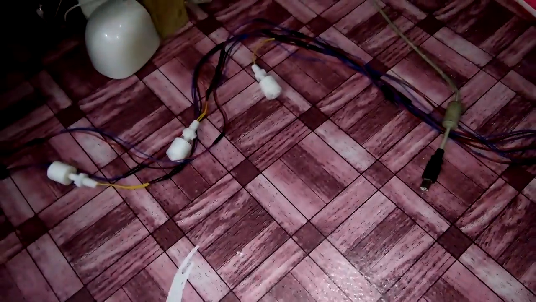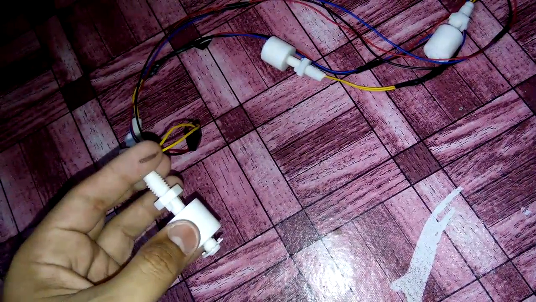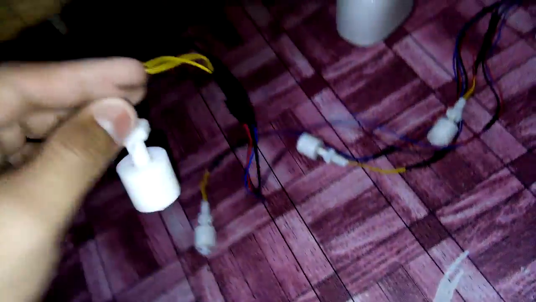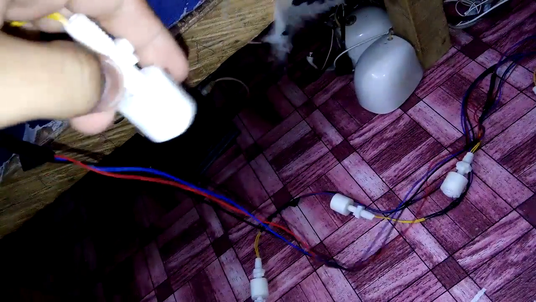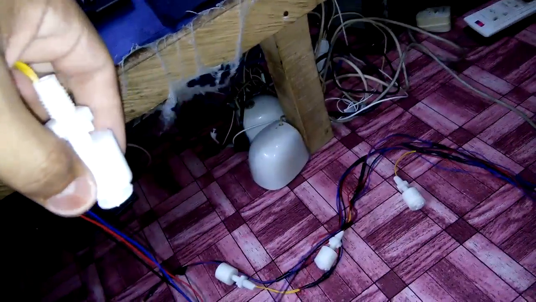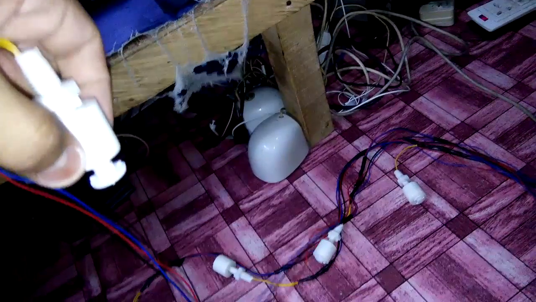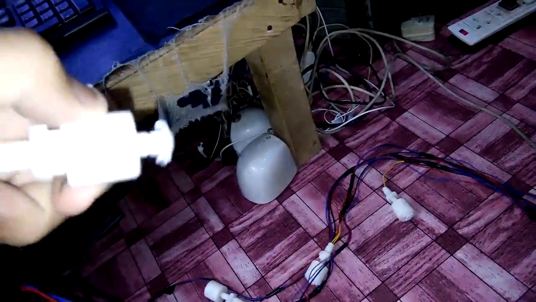So what the device does is, if the water reaches the sensors, they will tend to float up. We install them in a vertical manner. So if the water touches the sensor, it will float. That's why it's called a float switch. And then the microcontroller will detect that the water has already reached this level.